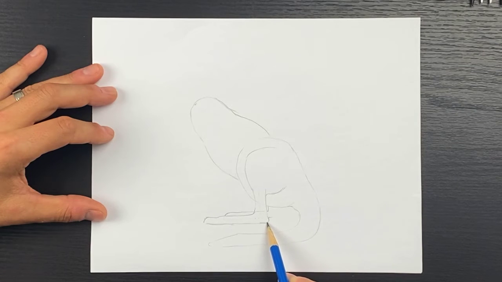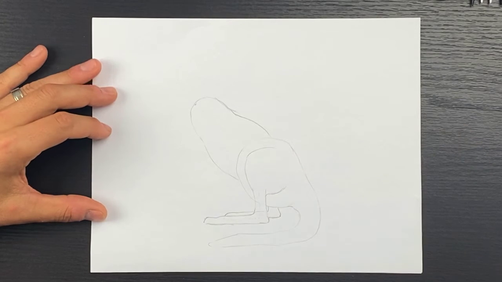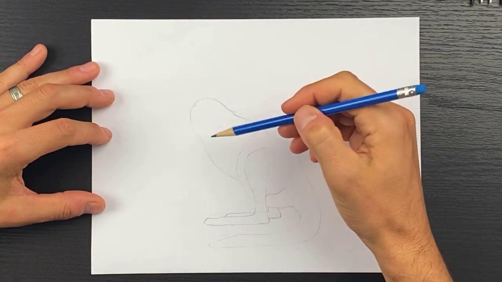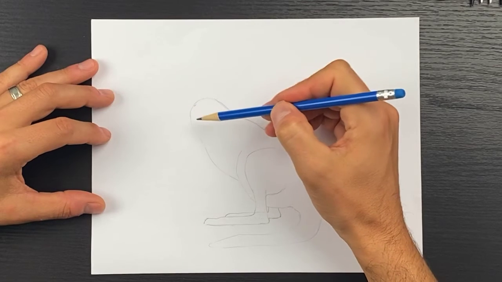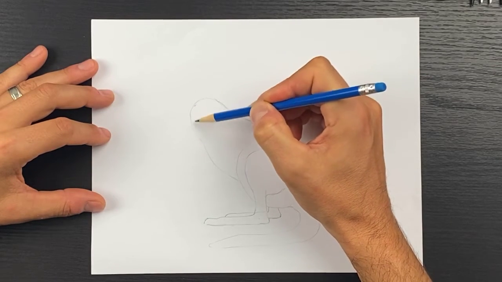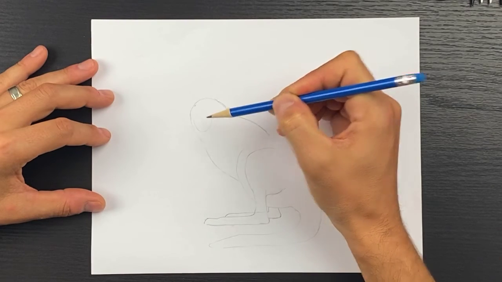And now I'm going to draw this section here like that and up. All right, so we just kind of mirrored this shape over there behind it. Okay, now we'll draw his arm. So we'll draw right around here where his shoulder is. Okay, we'll draw almost like a U shape like this.